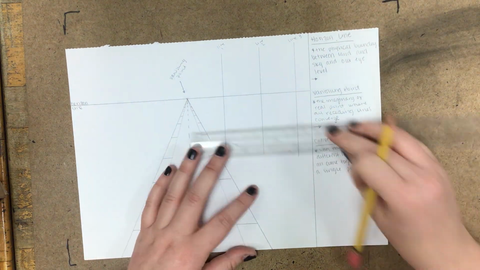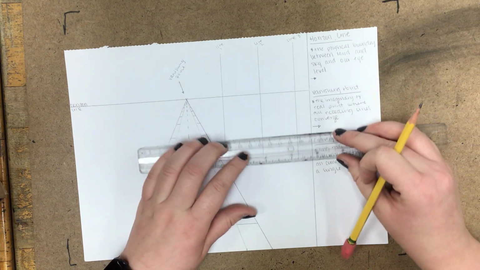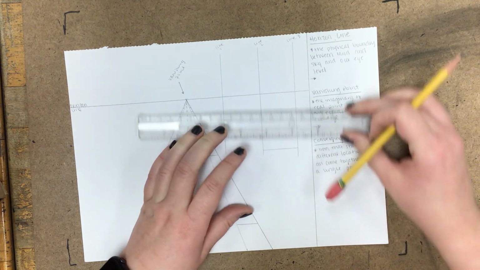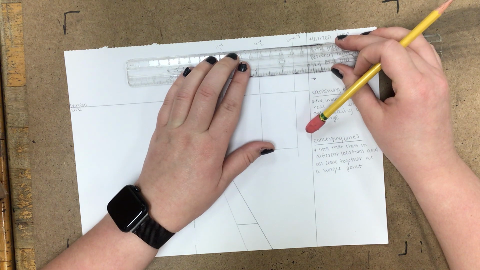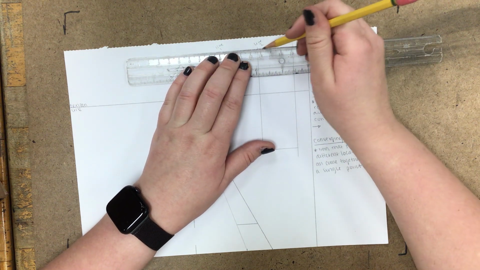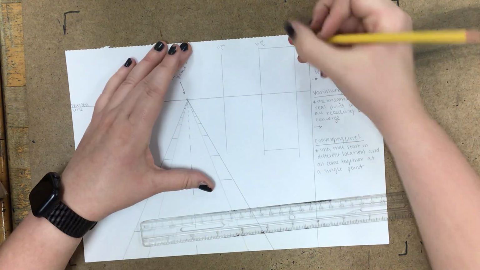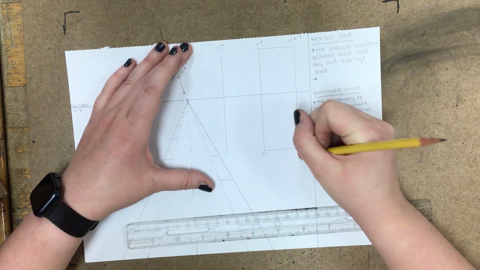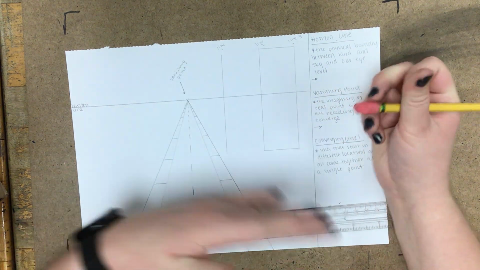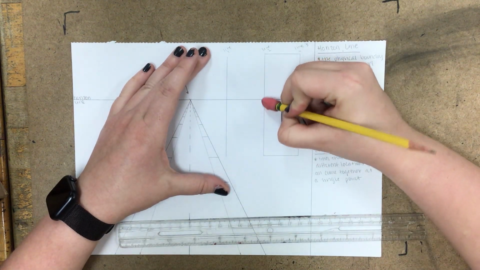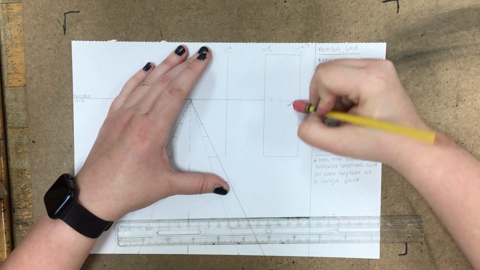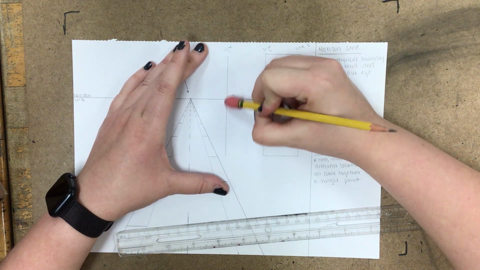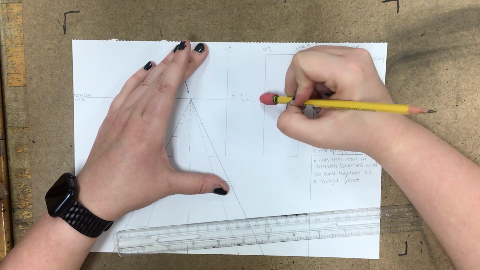And now what I'm going to do is take one of my parallel lines and connect towards the bottom, line 2 and 3, and then do the same thing at the top, just making sure that those lines are parallel. Now you can see that I have extra at the top and bottom, so I'm just going to erase out that extra that I don't need, and that's going to become the front of my building. And I can come in and erase out my horizon line.